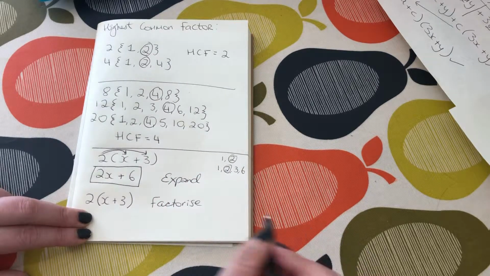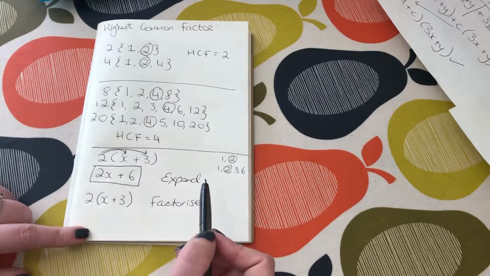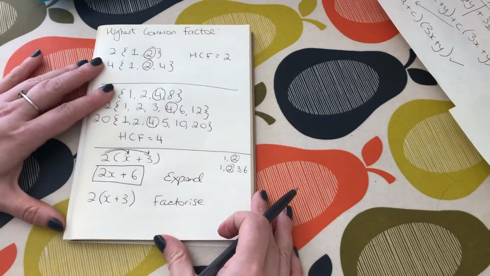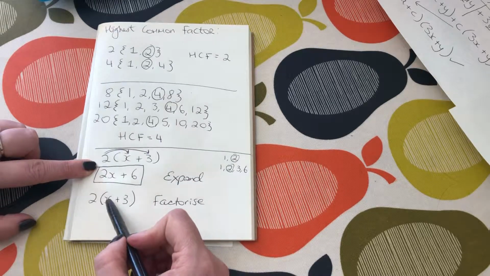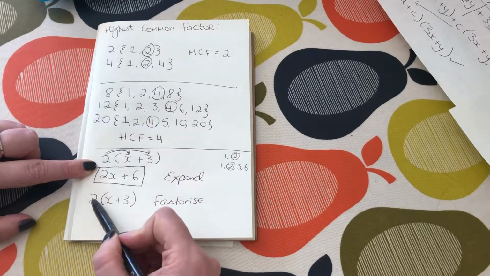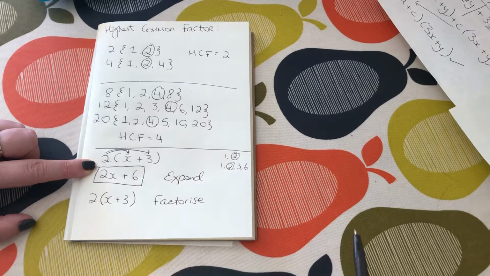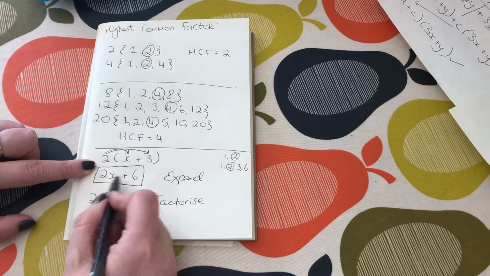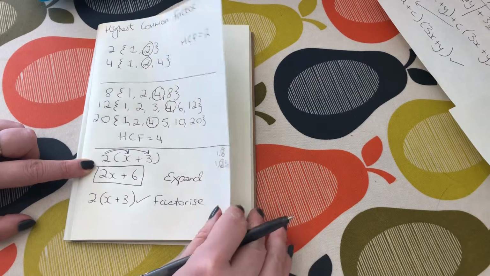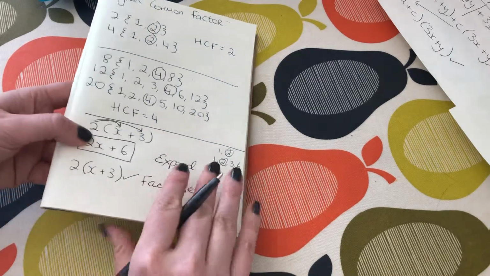And we can always check our answer, and I would advise you to do this in an exam situation because you've loads of time and you're better off checking. So 2 by x will give me 2x, and 2 by 3 will give me 6. So I know I'm right. That's that expression factorised. So let me do another example for you.